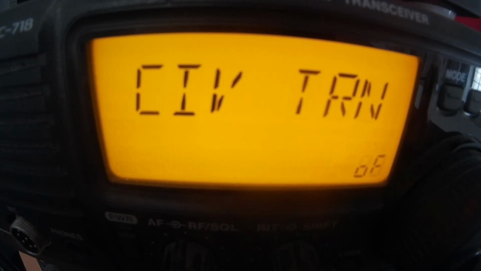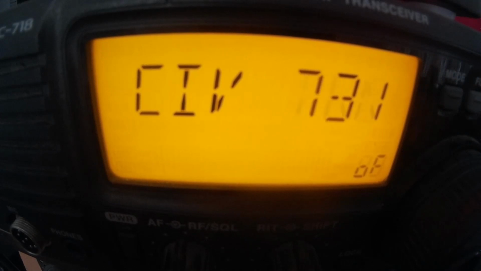It is called the CI5 transreceive. The default setting is on. You need to switch it off. Now by pressing the up down keys, you need to go to the CI5 address. So this is the default address of your IC718 radio. You need to keep it just the same. Do not change it because the software looks for this address.